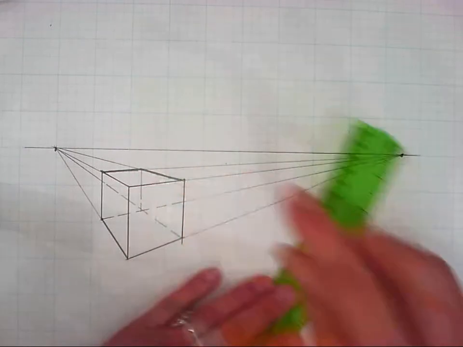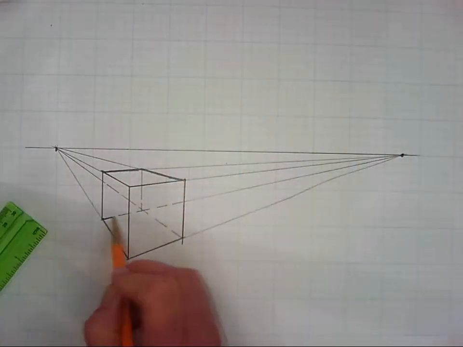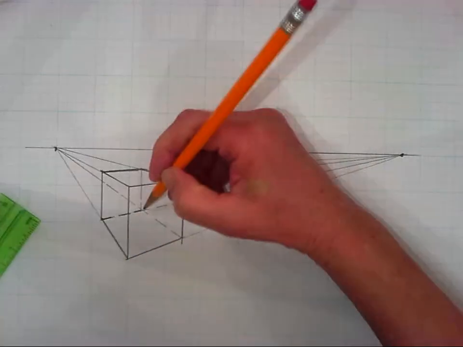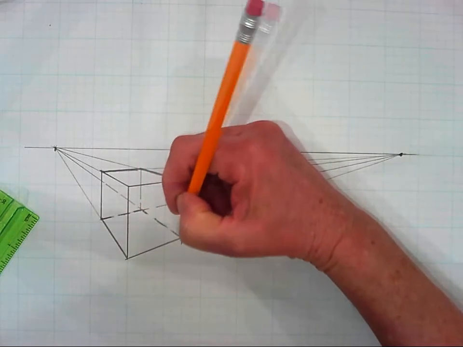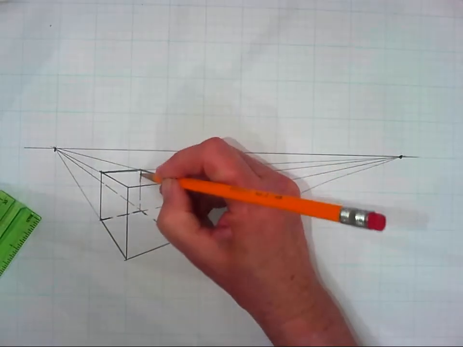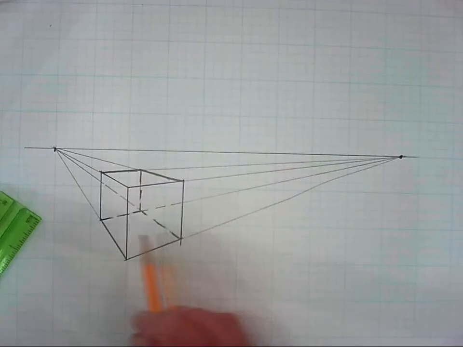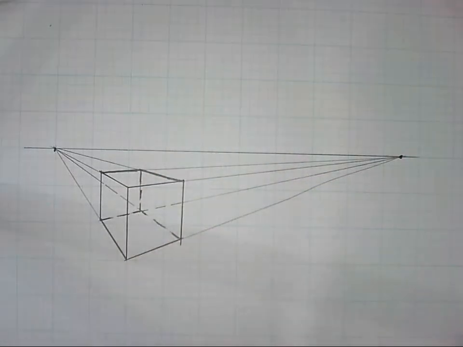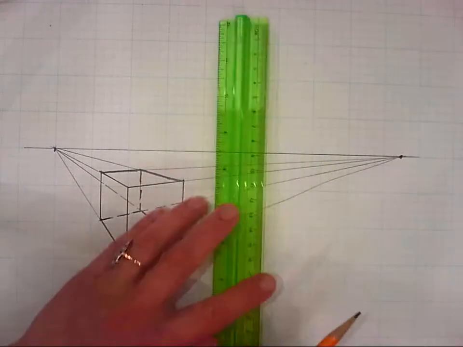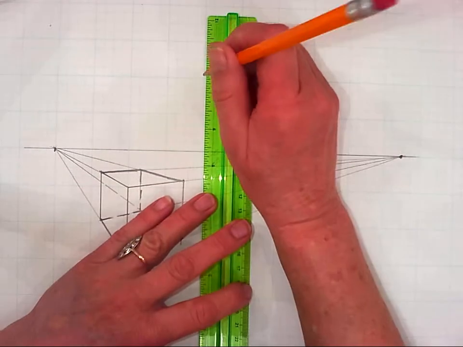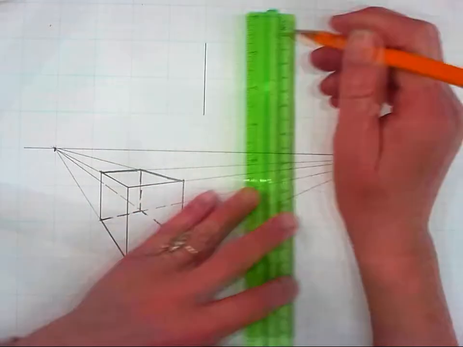So, do you see the invisible sides of the cube? Right here? So that's what it is. The invisible walls of the cube. So, I could do the same with the cube being above the horizon line.